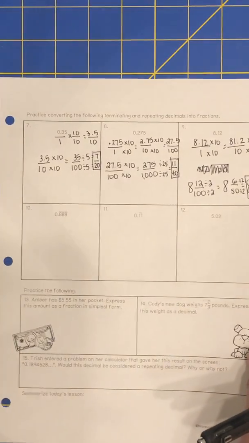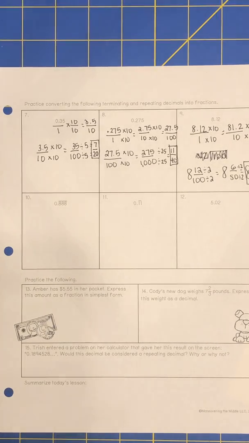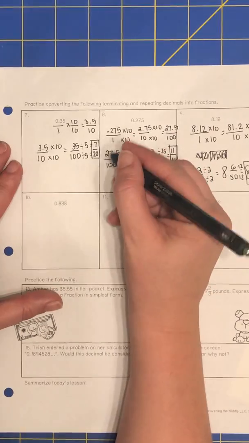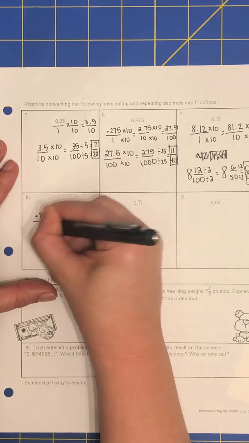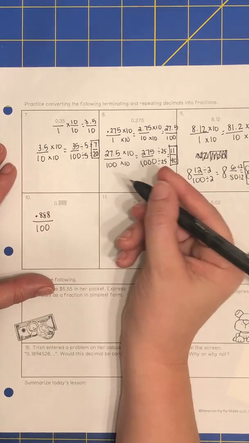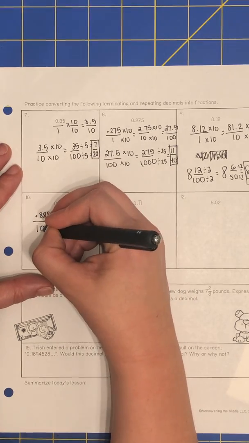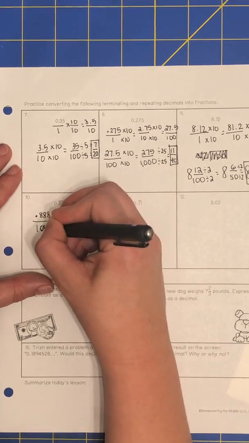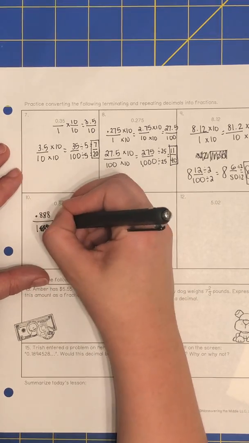8 and 3/25. All right, now number 10 is a little bit different. These are repeating decimals. So this is the same as saying 888 over 1. Sorry, I'm thinking already in my mind what we're going to have to multiply by. So this is the same as saying 888 thousandths over 1.